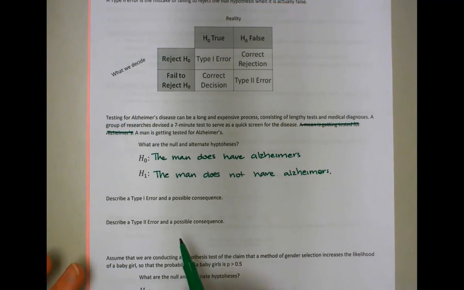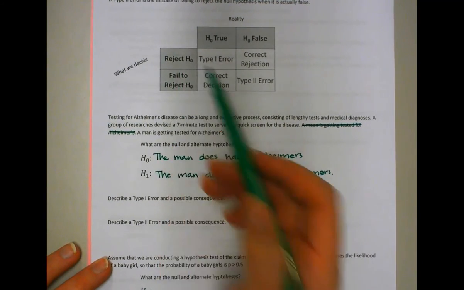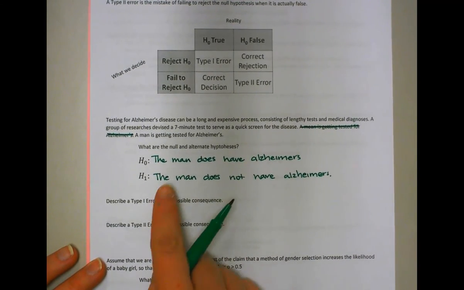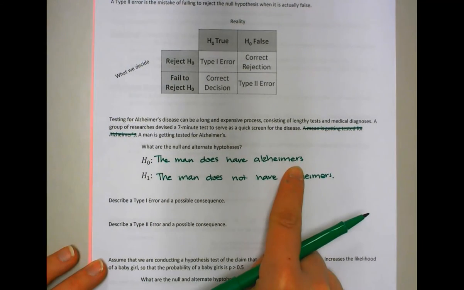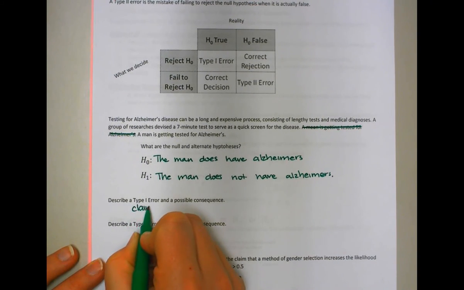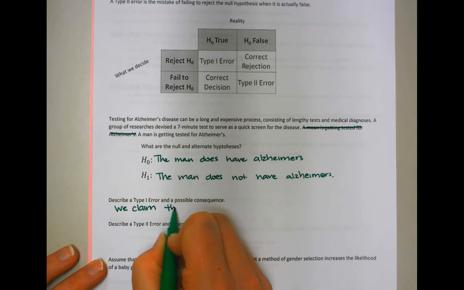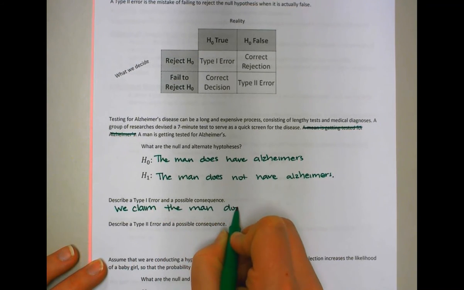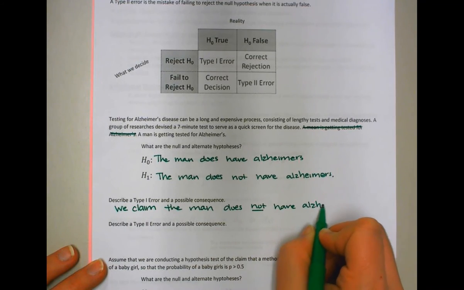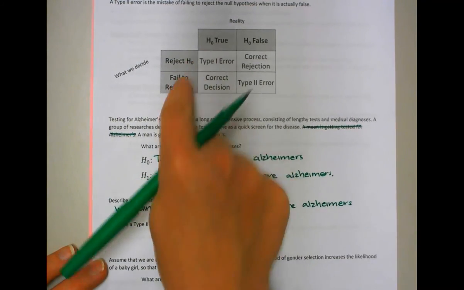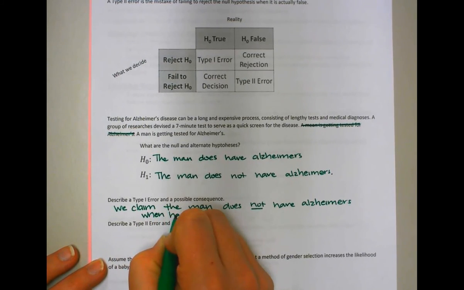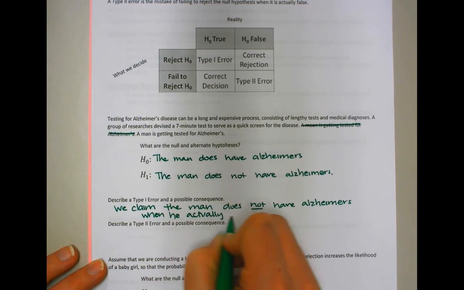Okay, so a type 1 error is when we reject the null hypothesis when the null hypothesis was actually true. So we reject the fact that the man has Alzheimer's. So we claim the man does not have Alzheimer's when it was actually true, so when he actually does.